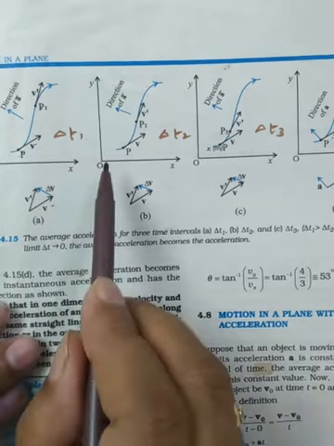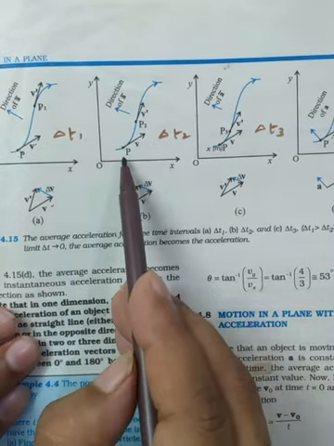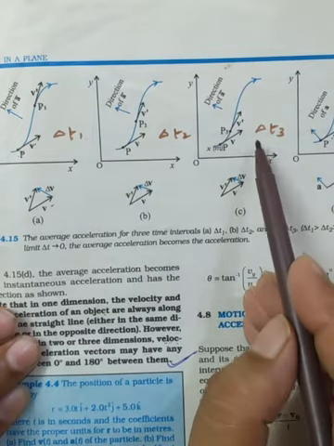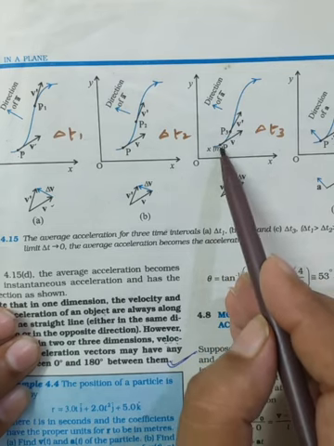In the next portion we are reducing the time interval, so the point p2 comes near to the point p. In the third case we reduce the time interval delta t3 further, so point p3 comes still closer to the point p.